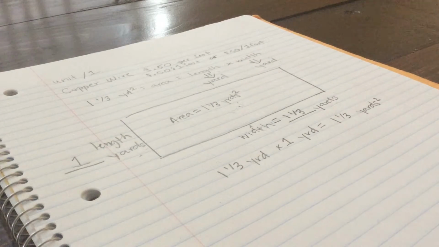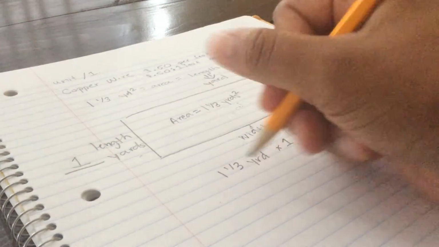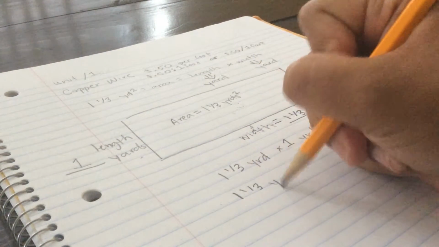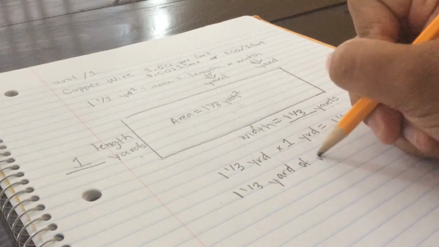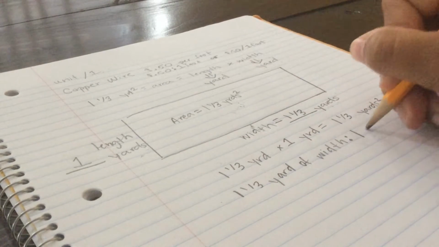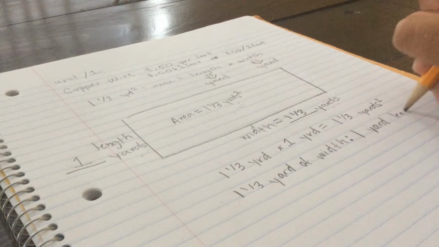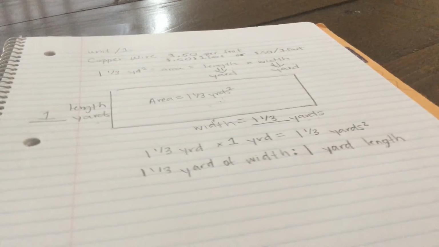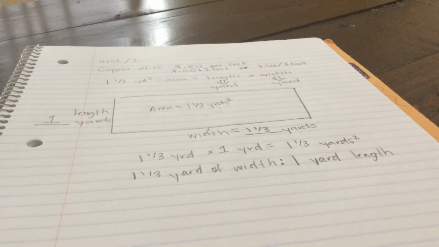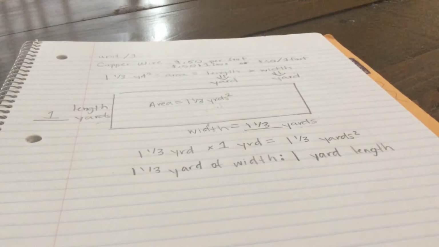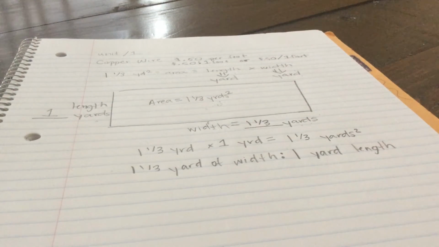Isn't that what that means? So your unit right here, for every 1 1/3 yard of width, you have 1 yard of length, right? So isn't that the ratio that we talked about a few minutes ago? It's kind of the same thing, right? So area was broken down into a ratio of yards to yards, right?